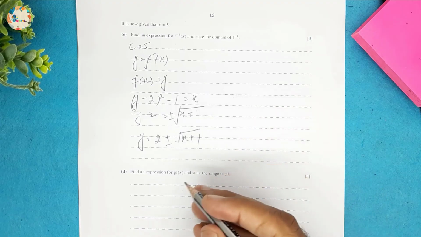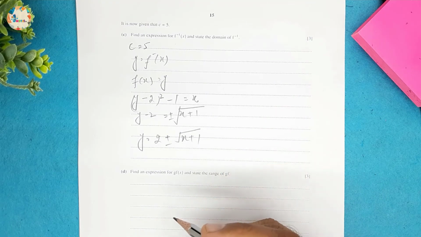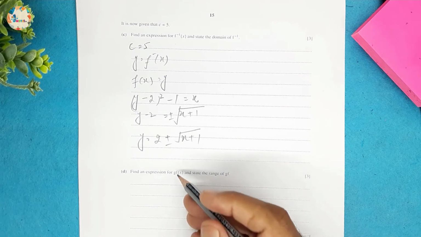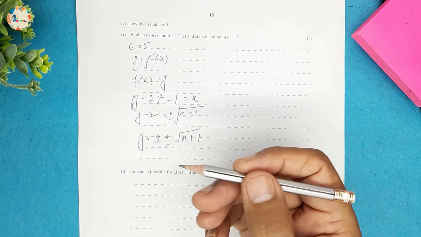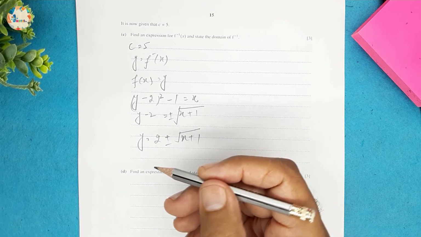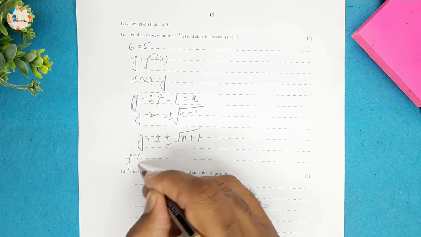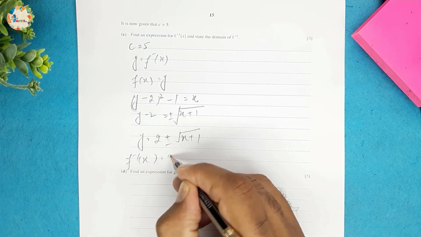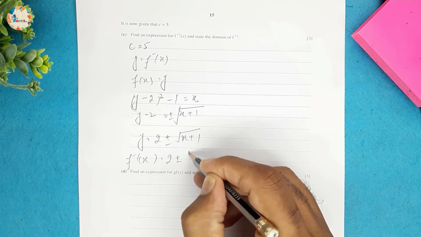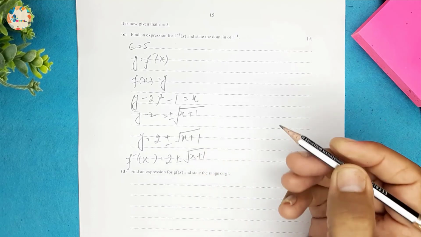Now this is basically the y, which is like f inverse of x. So f inverse of x is equal to 2 plus minus root of x plus 1. This will be the equation.